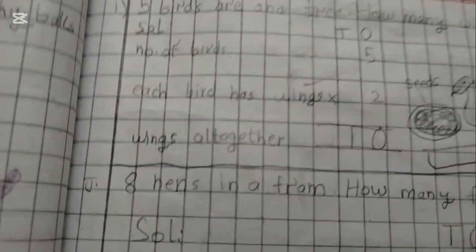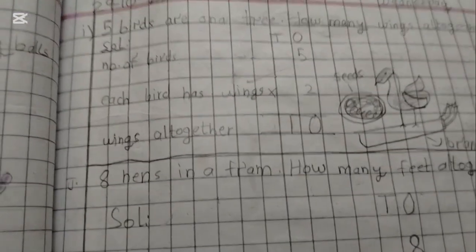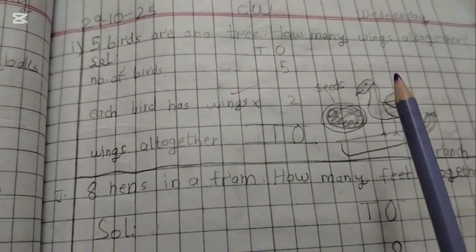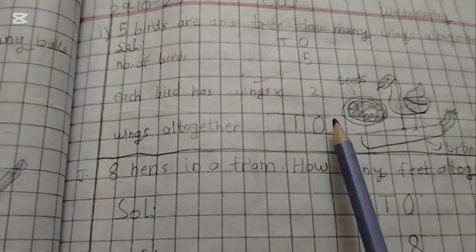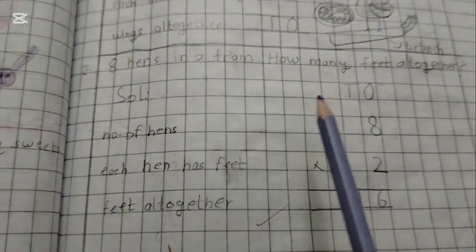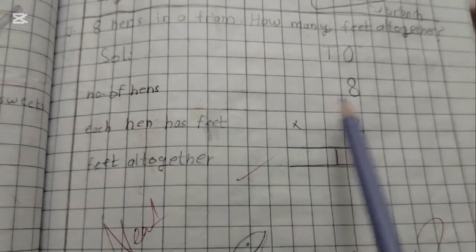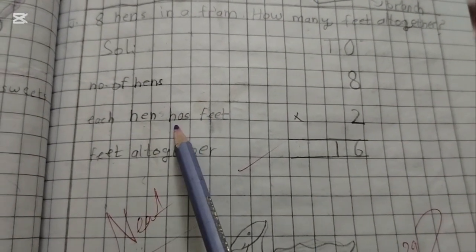And the I and J parts are next. 5 birds are on a tree, how many wings altogether? Number of birds 5, each bird has 2 wings, so the answer is 10. 8 hens in a farm, how many feet altogether? Number of hens is 8, each hen has 2 feet, so the answer is 16.